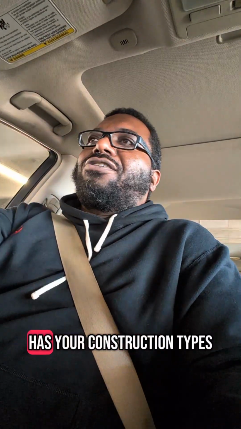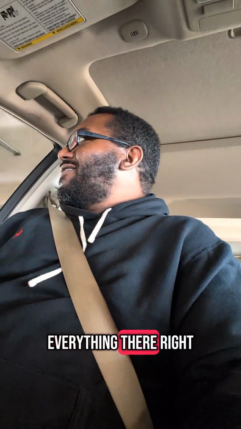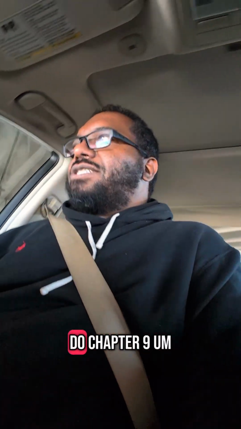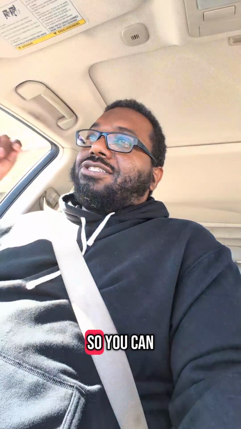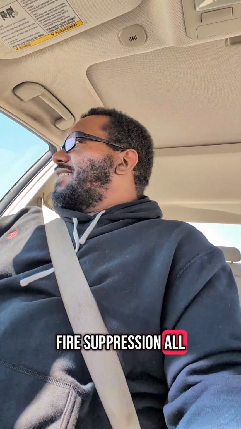Everything after that, 3 has your building site planning. It has your fire ratings. It has your construction types. It just has everything there, right? So then I'd go to 3 in the residential code, and then I'd come right back to the building code and probably do chapter 9, just so you could start to understand fire alarms, sprinklers, fire suppression, all that stuff.